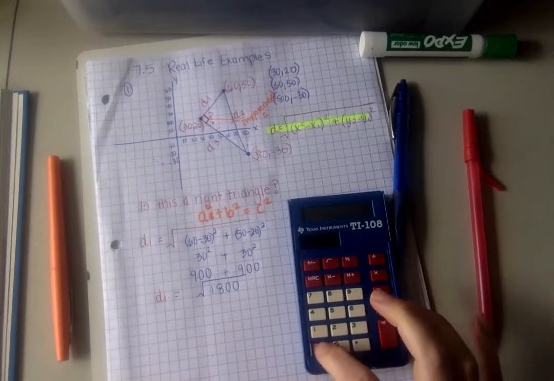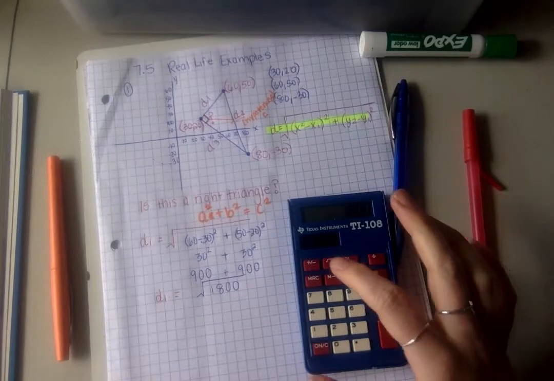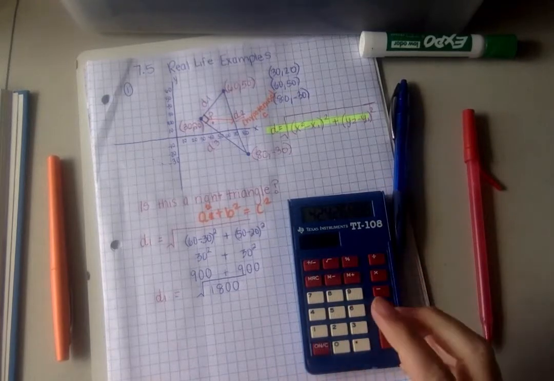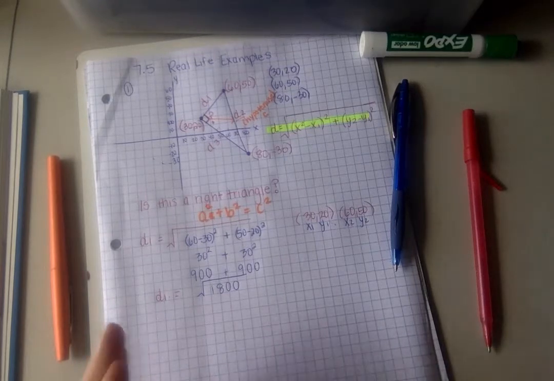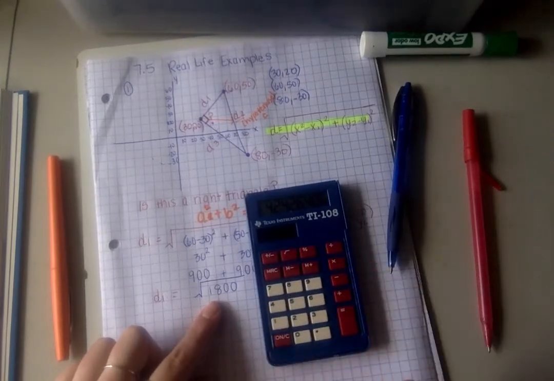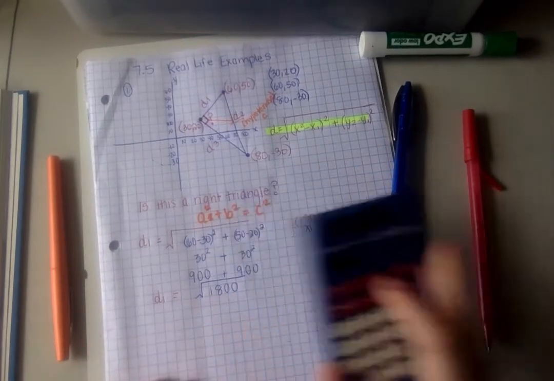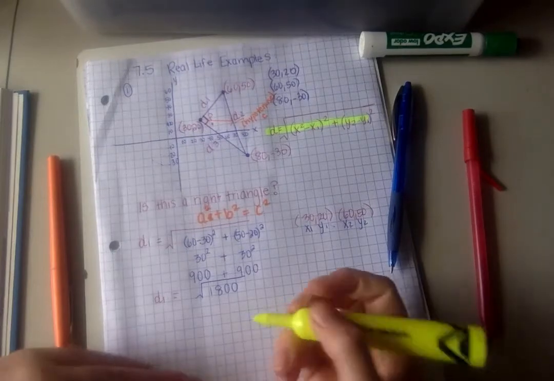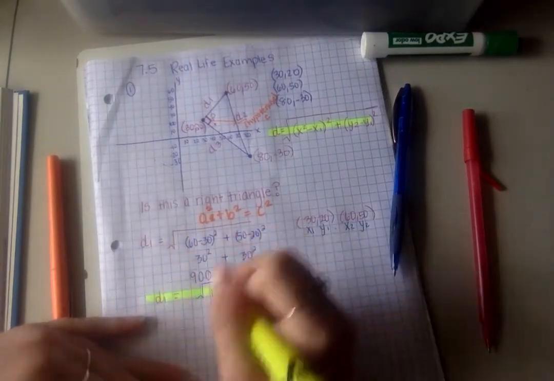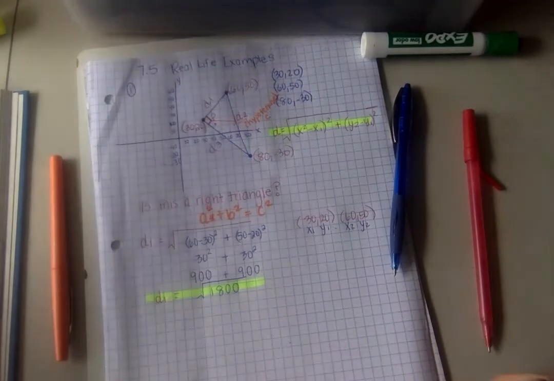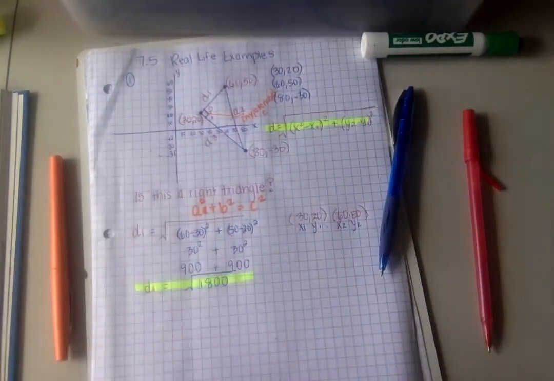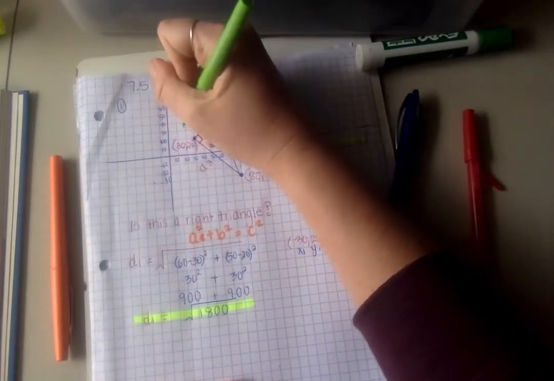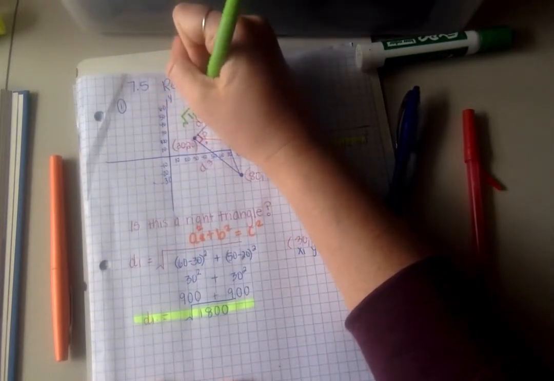And I could take out a calculator and square root 1800. Oh, you know what? I'm actually just going to leave this in square root form for now, because if I find the square root of 1800, it gives me a long decimal. And again, this is okay. I'm just going to leave that side as the square root of 1800. So over here, I can write that my distance 1 is the square root of 1800.